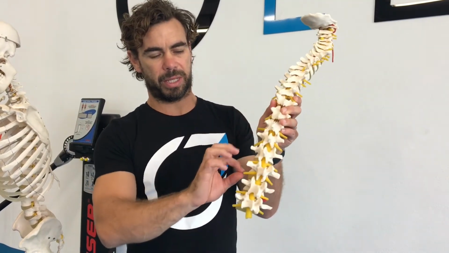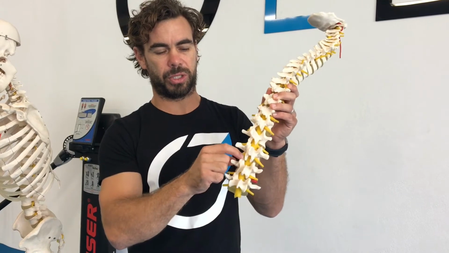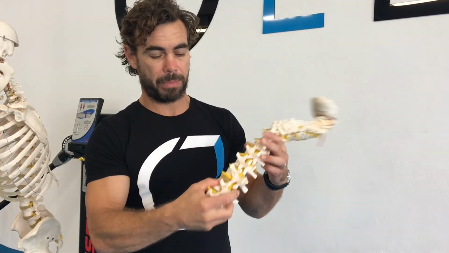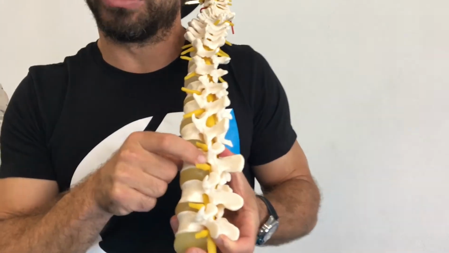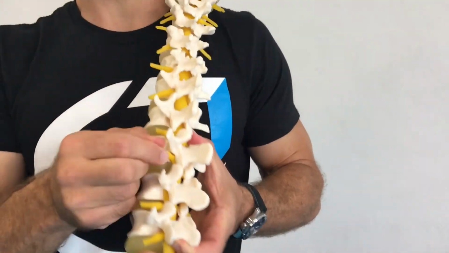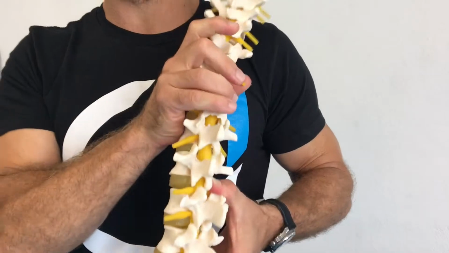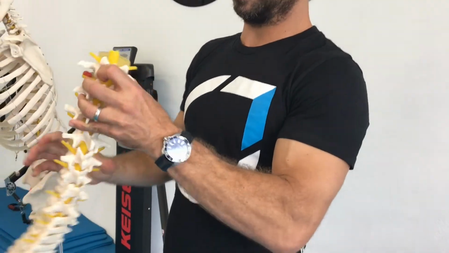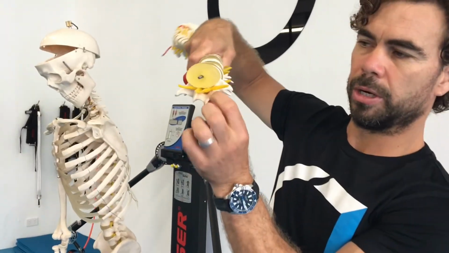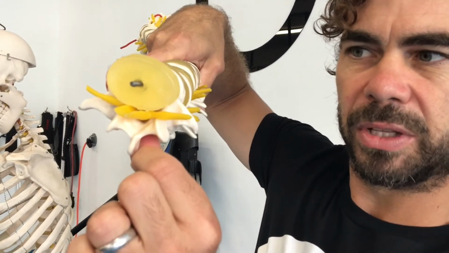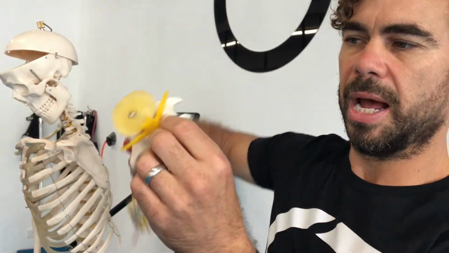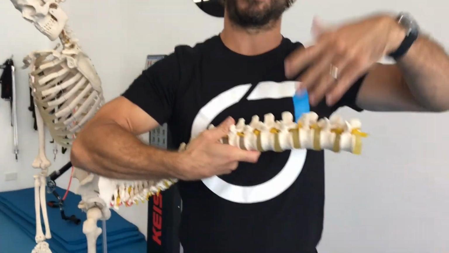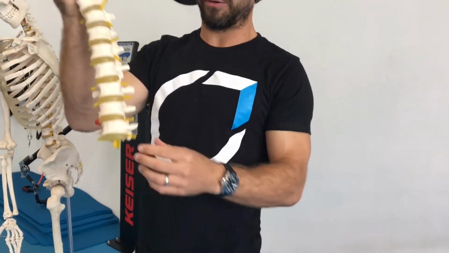The discs allow us height so that these joints don't become degenerated early, but most importantly, they create space, the intervertebral foramens, for our nerve roots to come out. So our spinal cord will run straight down at the back of the discs, hence the fact it's no good when we get disc bulges coming backwards, and then the nerve roots come out and then go down our arms or our legs from this point through here.